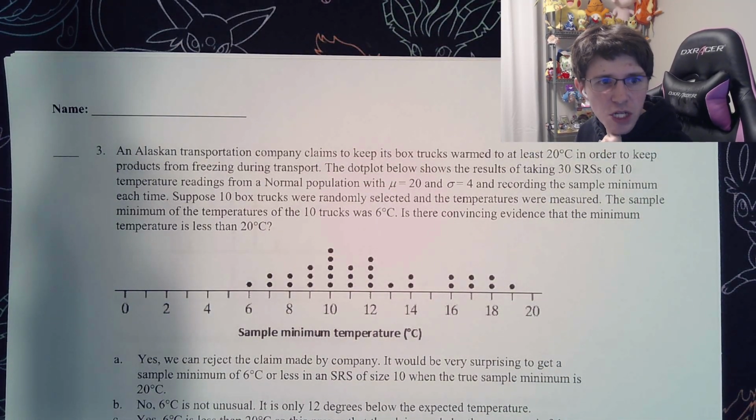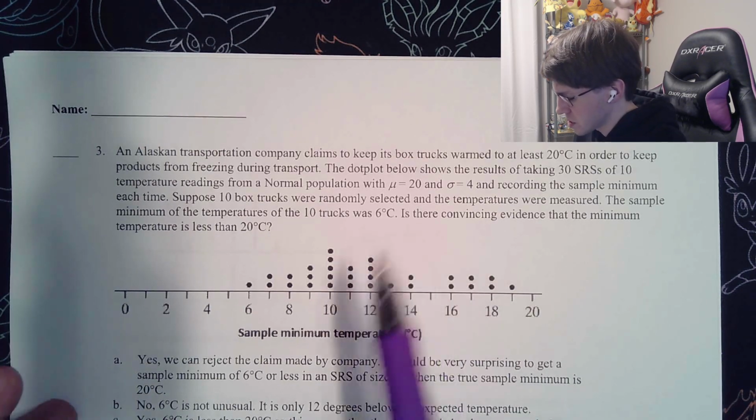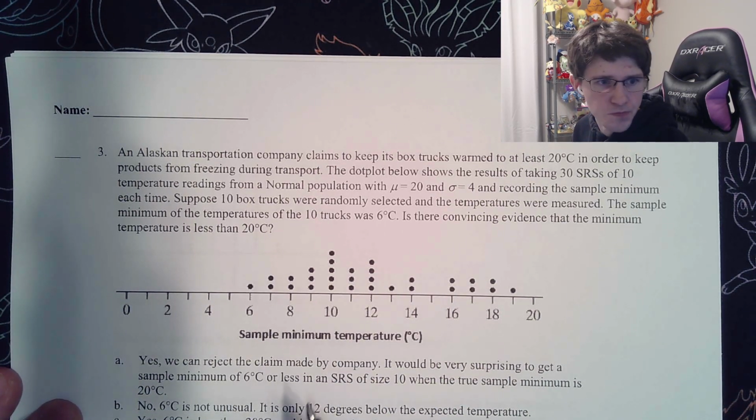An Alaskan transportation company claims to keep its box trucks warmed to 20 degrees Celsius in order to keep products from freezing during transport. The dot plot below shows results of taking 30 simple random samples of 10 temperature readings from a normal population with the average of 20 and a standard deviation of 4. So this is, in other words, a dot plot that is not the actual situation.